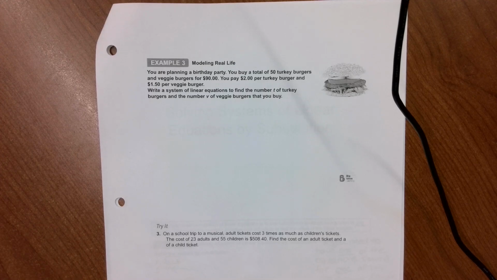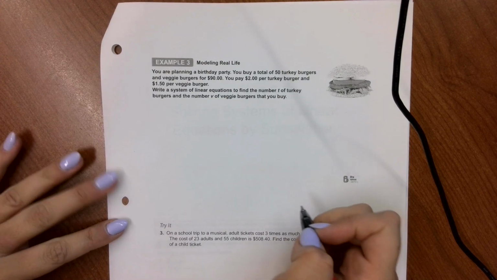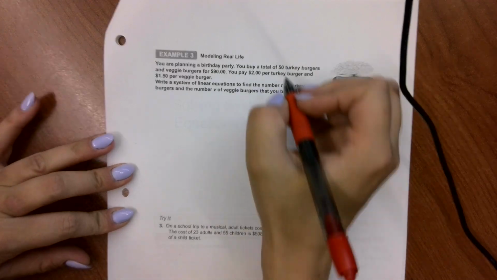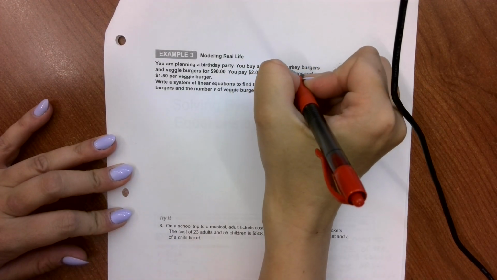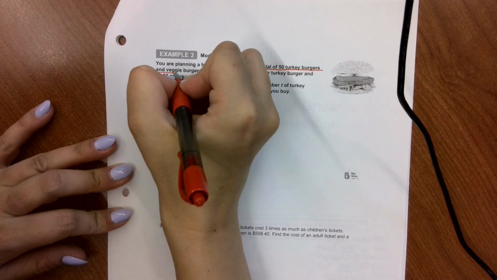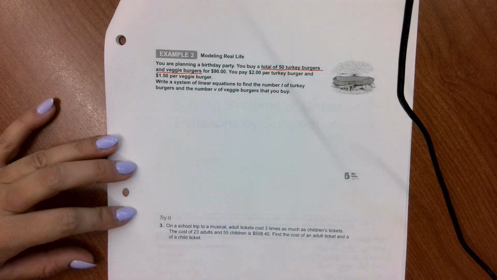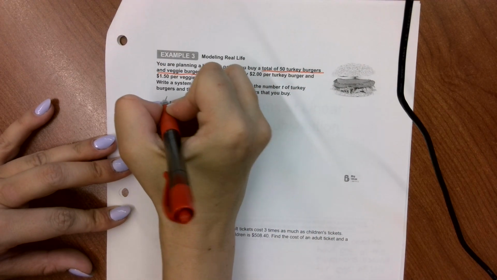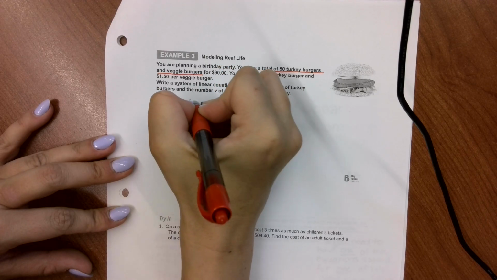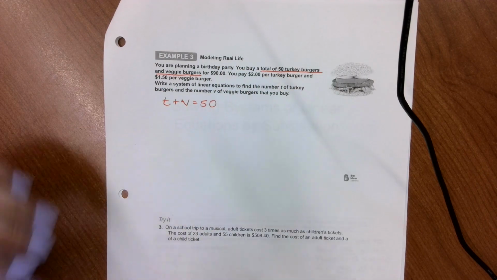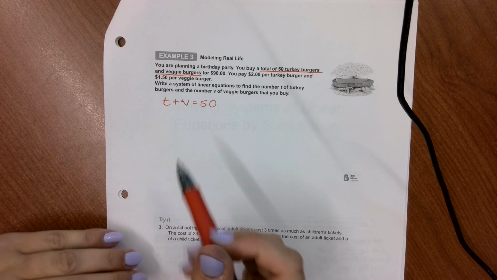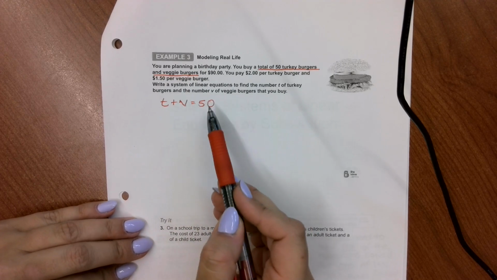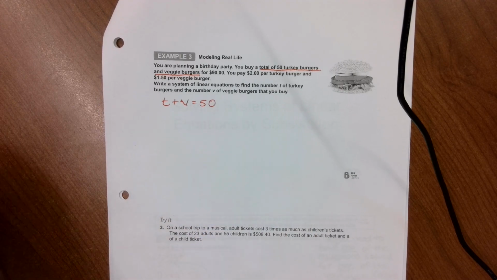So, looking at this situation, I can see that I buy a total of 50 turkey burgers and veggie burgers. There are 50 total. So, T plus V equals 50, right? The number of turkey burgers plus the number of veggie burgers gives me 50, which is the total number of burgers.